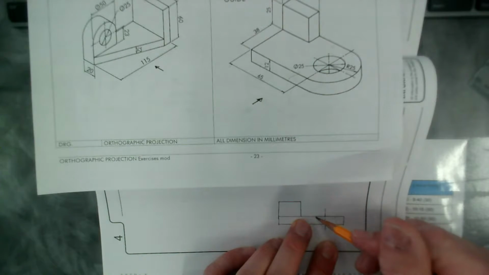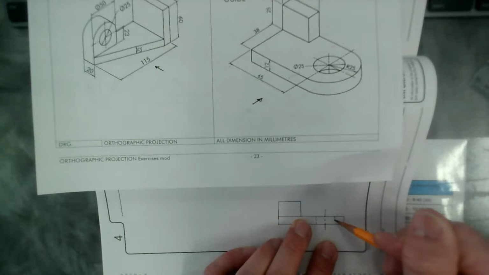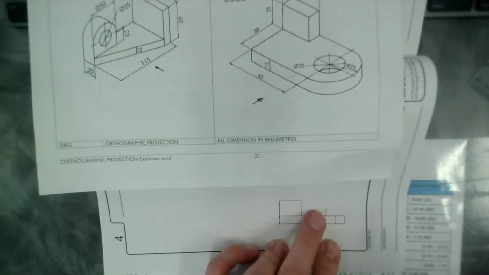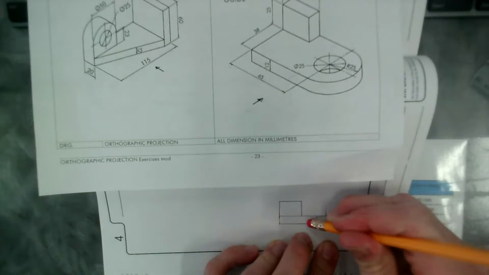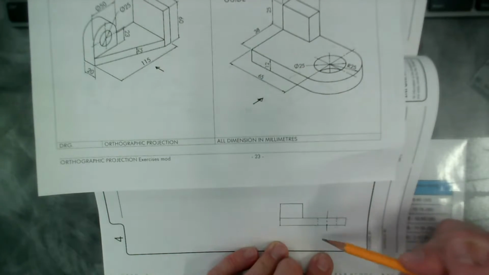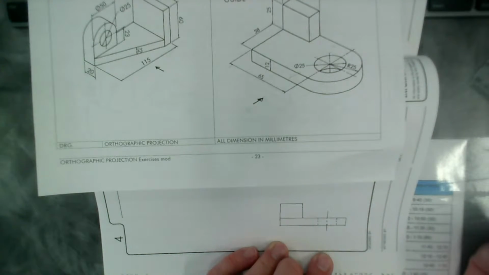So like that. Does that make sense? I put the hidden lines where the hole is drilled through. All right.